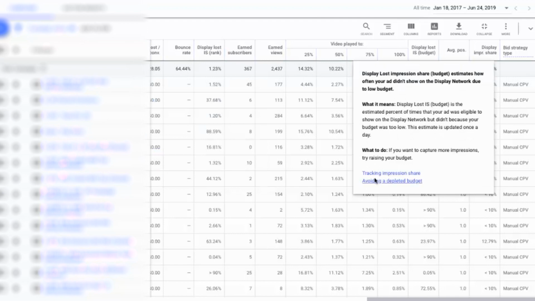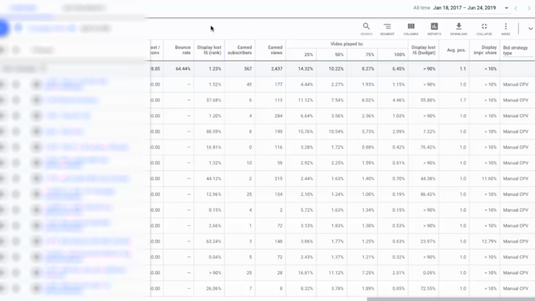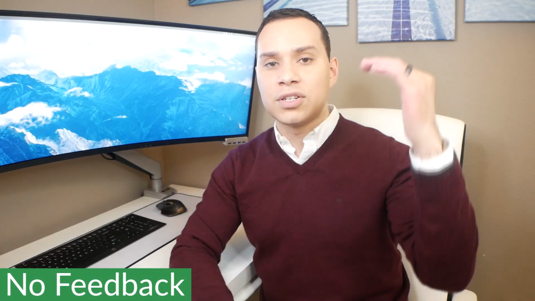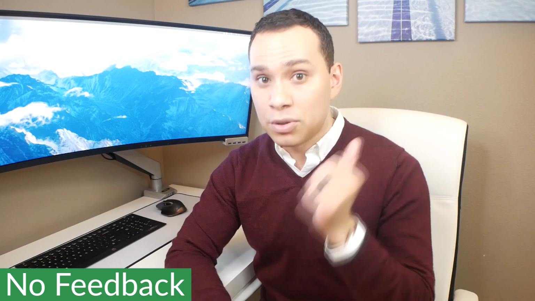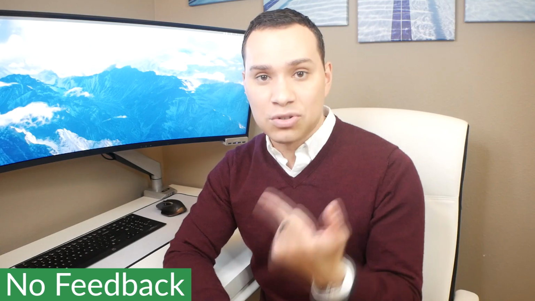And that's just a brief overview of display rank lost and display budget lost. You can always click on Google's documentation to learn a little bit more about how they actually calculate these metrics and numbers. But generally, you want your rank to get as low as possible because that's Google telling you you're doing a good job with your messaging and your targeting.